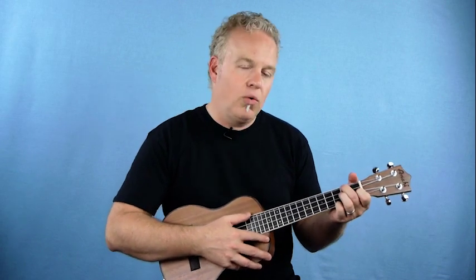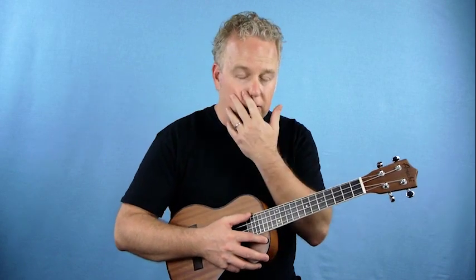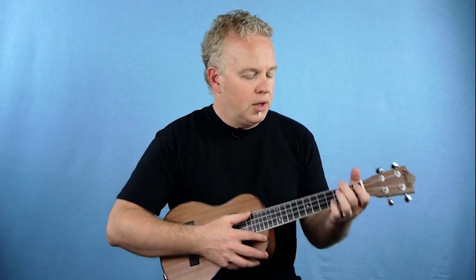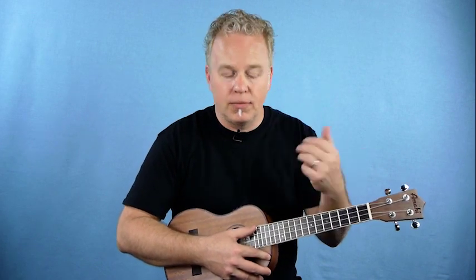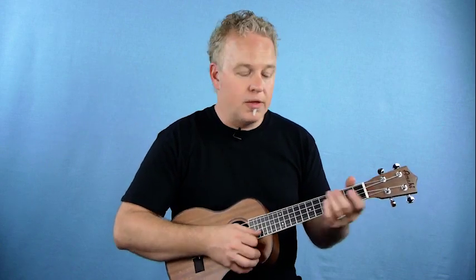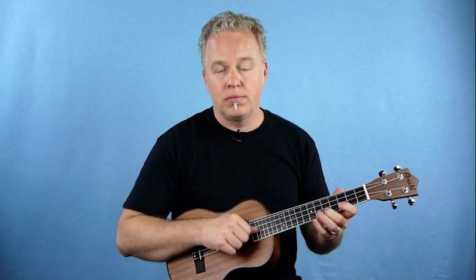And usually the way the music works, and a lot of these songs that we'll be teaching you in the program, we're going to be teaching you chords on the ukulele that you can play along with the melody that you or somebody else is singing. So you might be playing a chord and the melody might be moving like this.